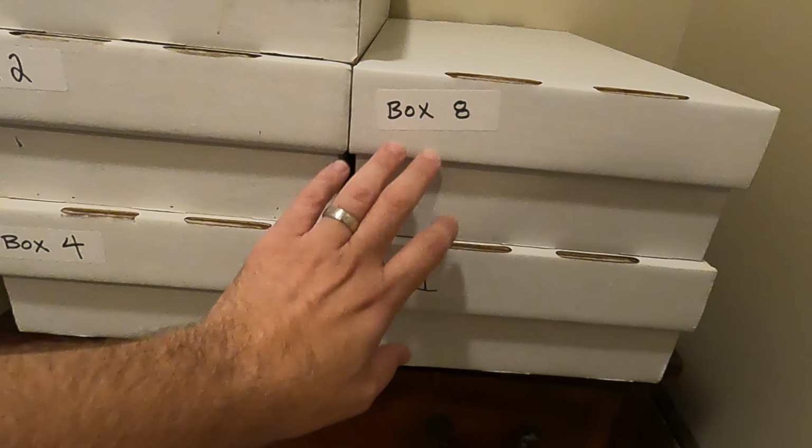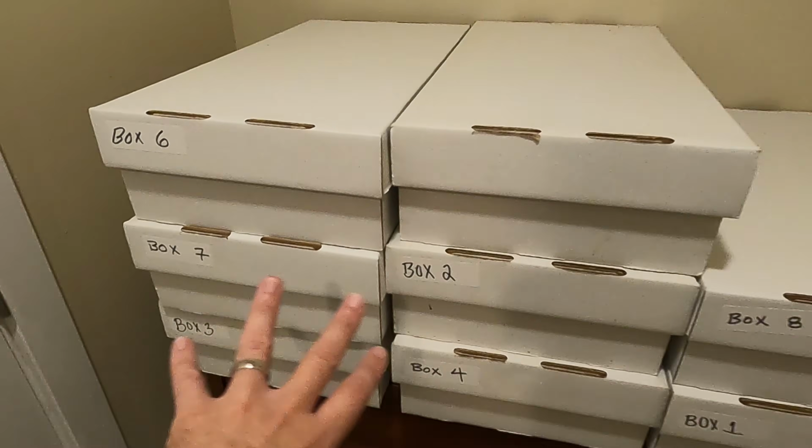As you see, I've got box 1, 8, 2, 4. None of this stuff is in any kind of order. Now that's a problem, because I feel like inventory and order pulling is probably the slowest part of my process, but I'm working with limited space, so I gotta do what I gotta do.